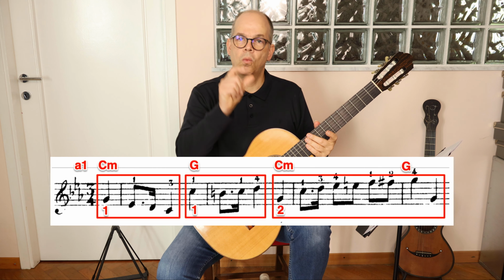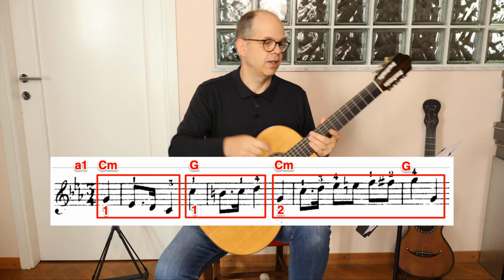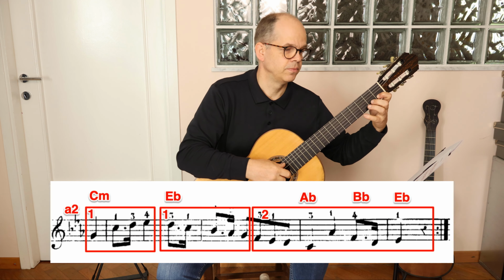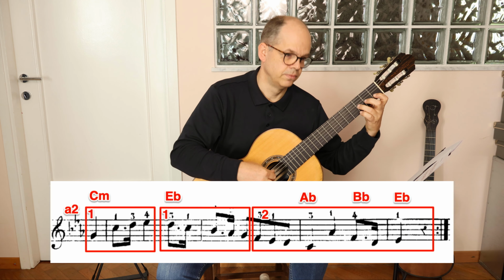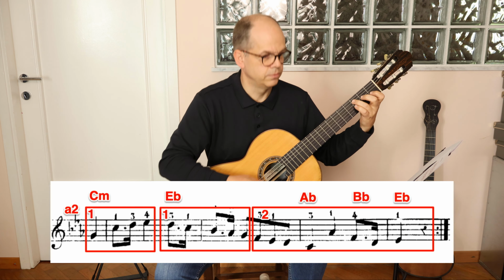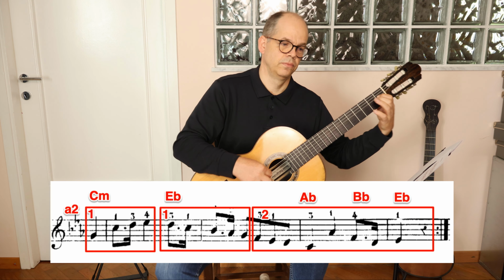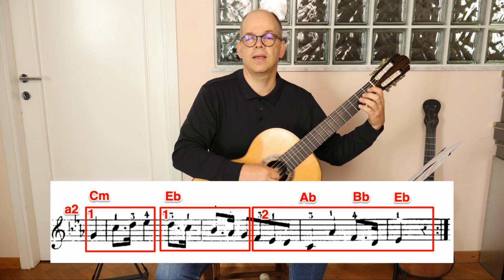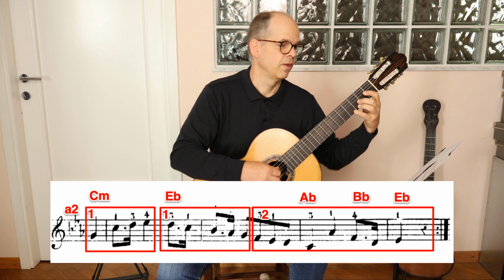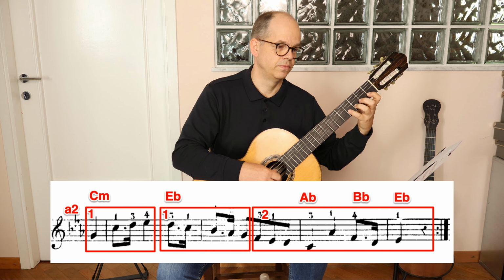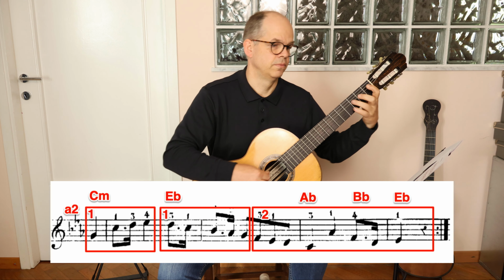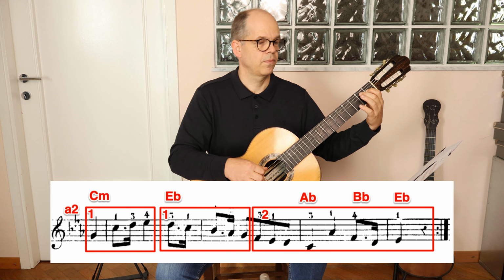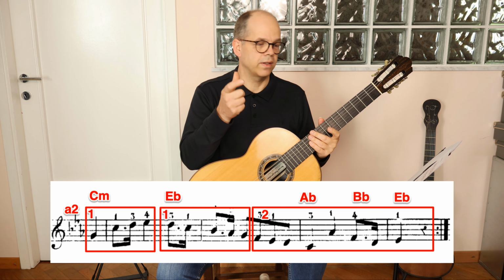We have a 1-1-2 subdivision, which, to my opinion, goes on in order to go to the modulation to E flat major. It's again 1, 1, 2.